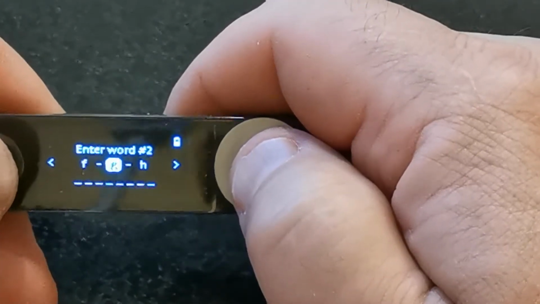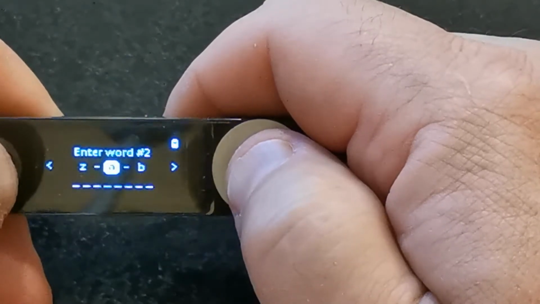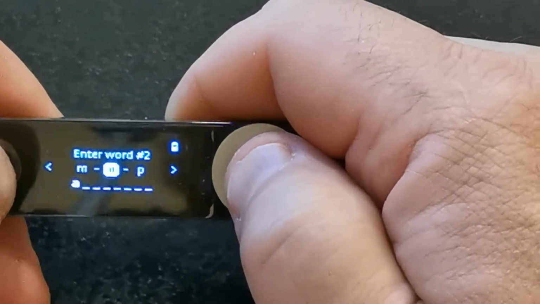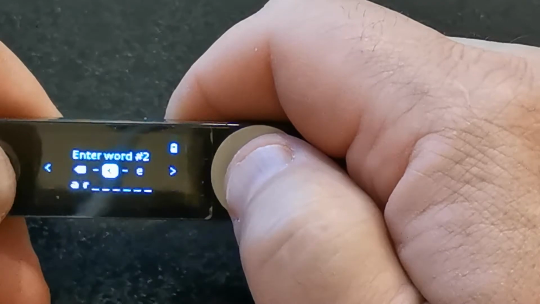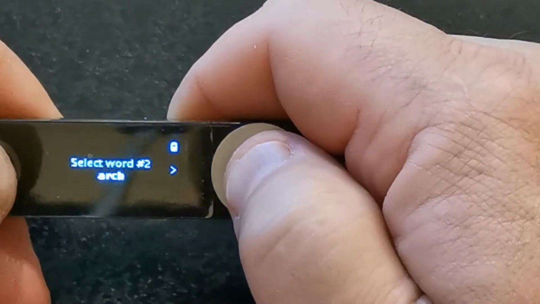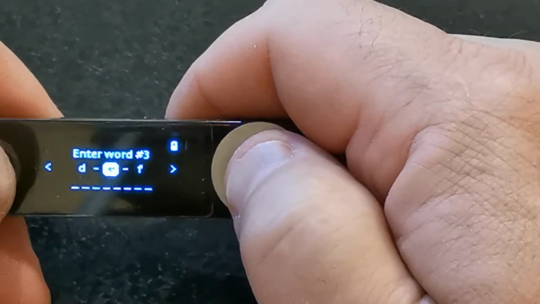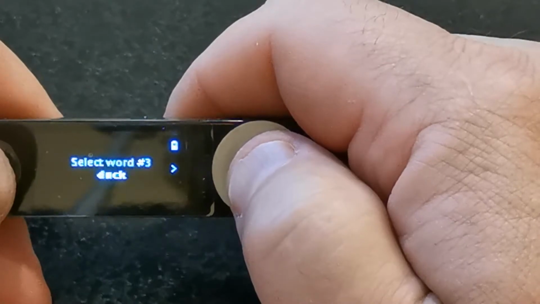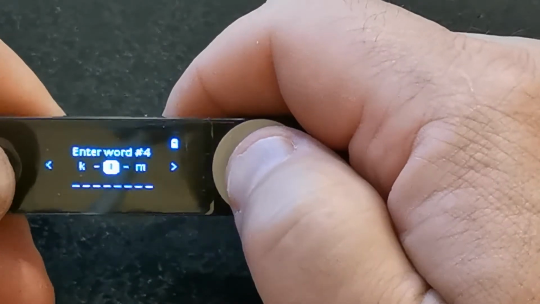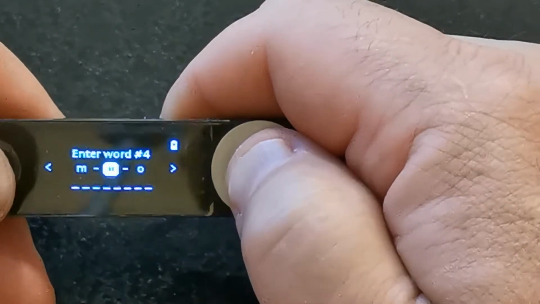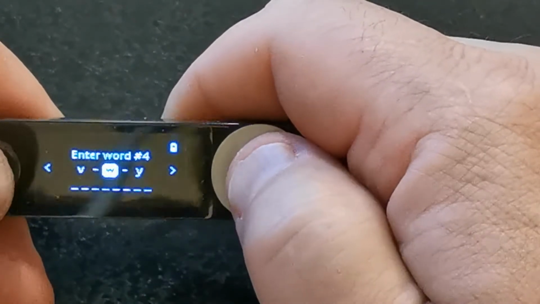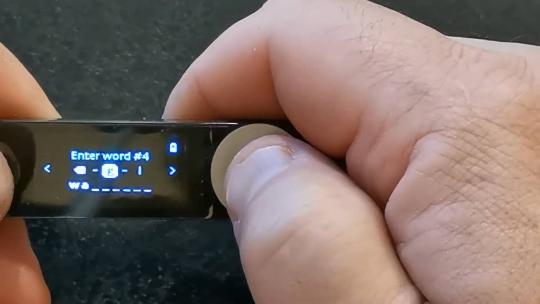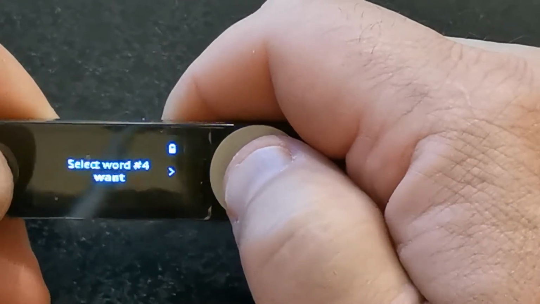Word 2 was arch. In this case it was. So that's what I've got written down. Yep. Word 3 is during. That's the one. It's actually easier than I thought. W. Select W. So I'm looking for want. Yep.